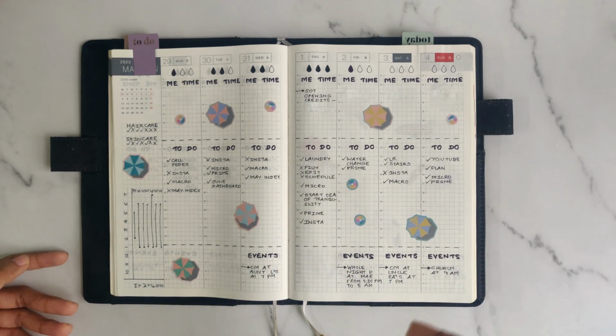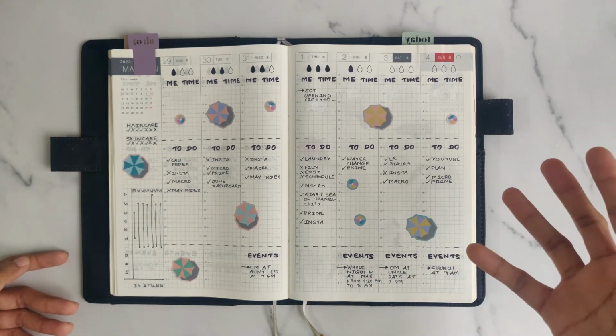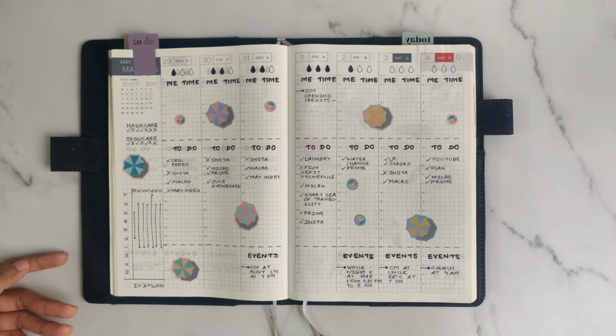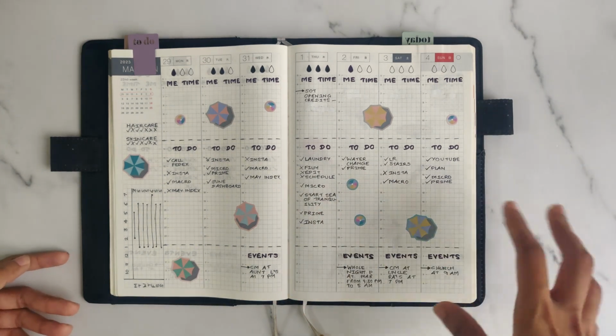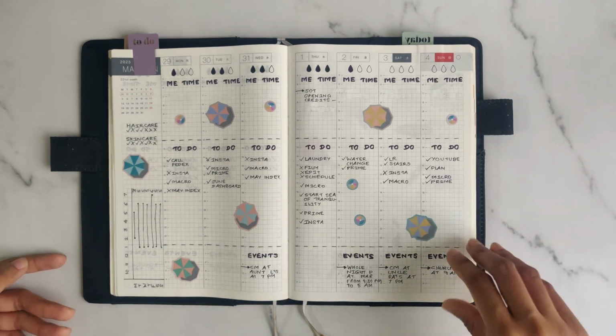I did not know anyone that I could give these stickers to because the people I know who use planners are not into these stickers. So I had to just use them in my planner.